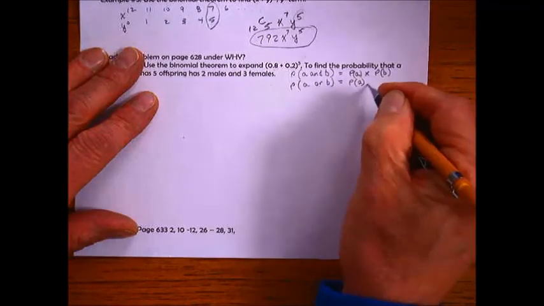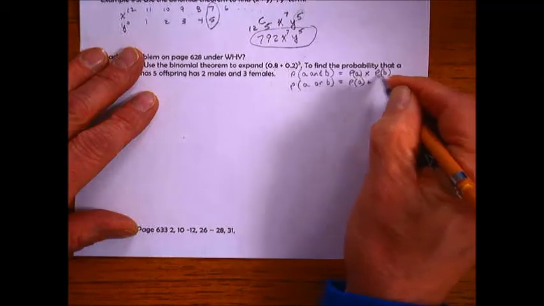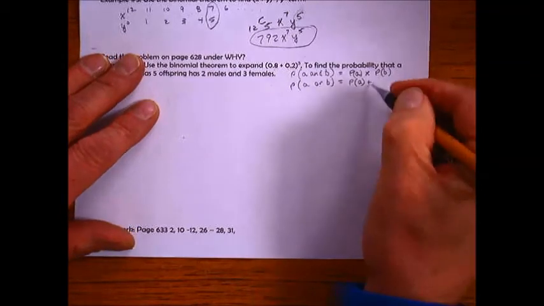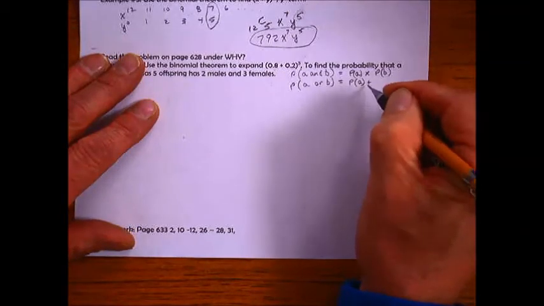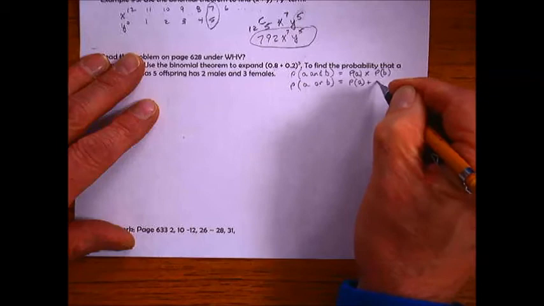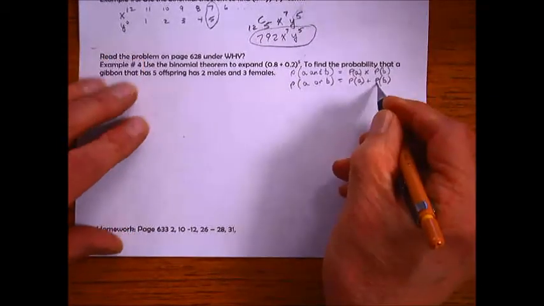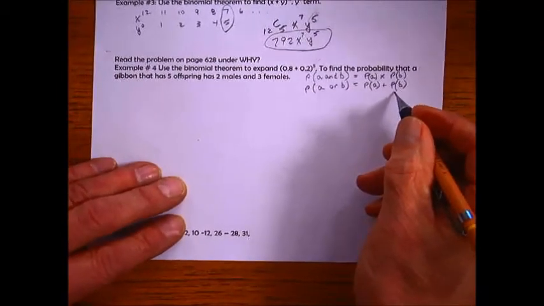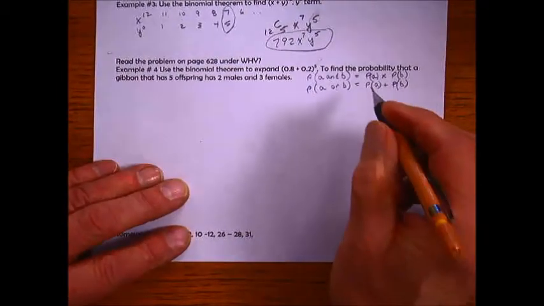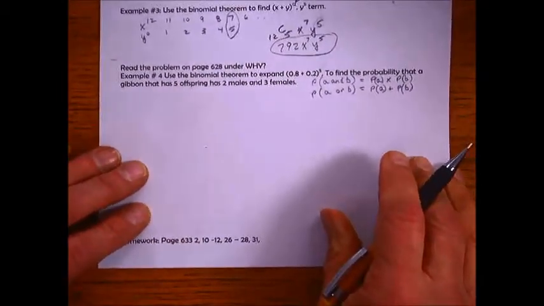So OR means add. When you multiply probabilities, since they're both fractions, the probability is going to be much smaller than if you do something or something else. Okay, so we're going to get back to that. We're going to be using both of these concepts in this problem.